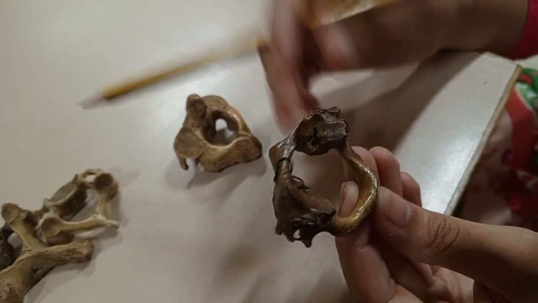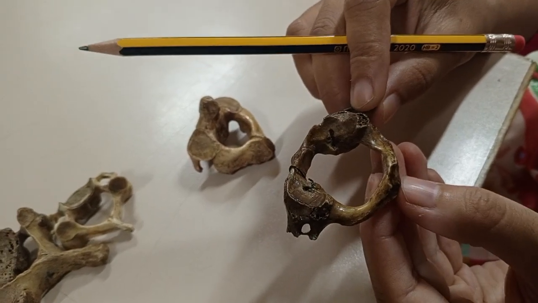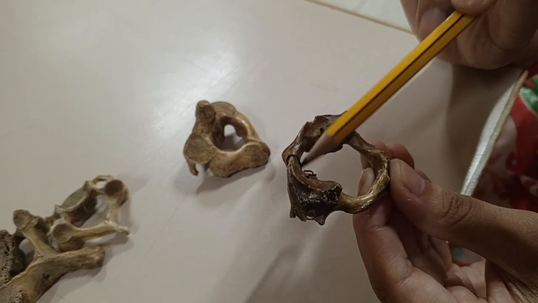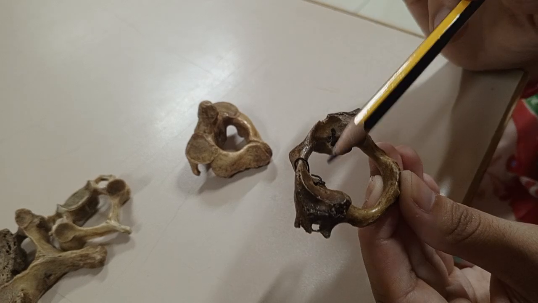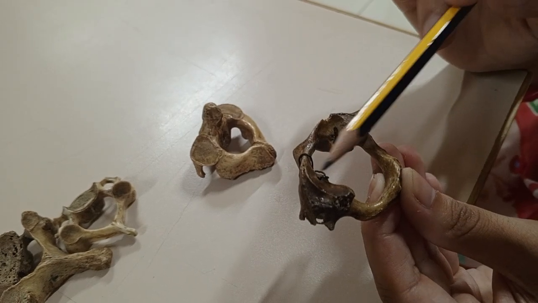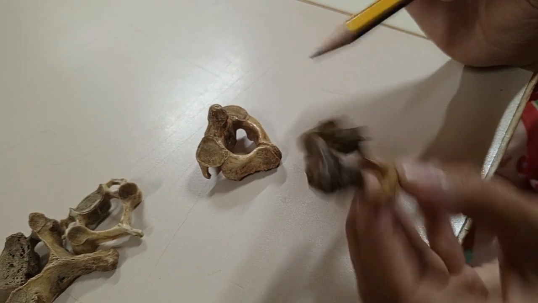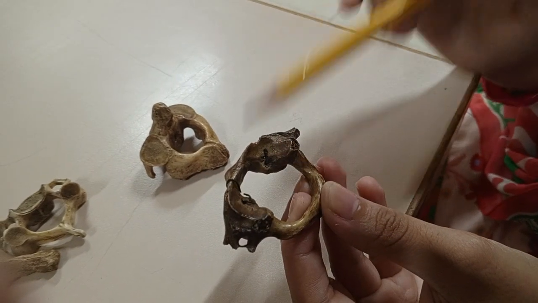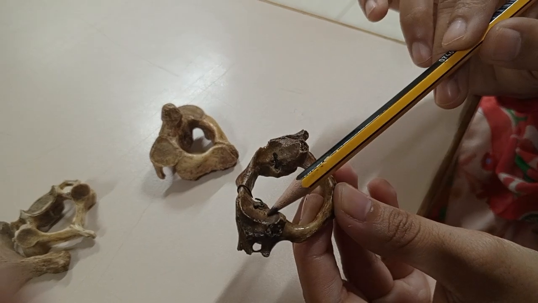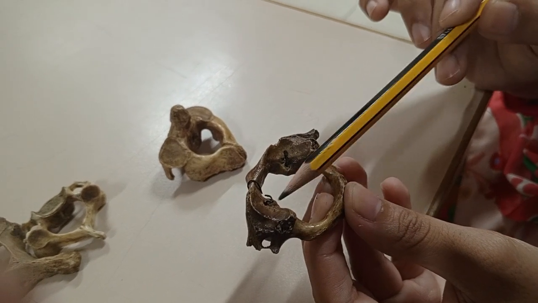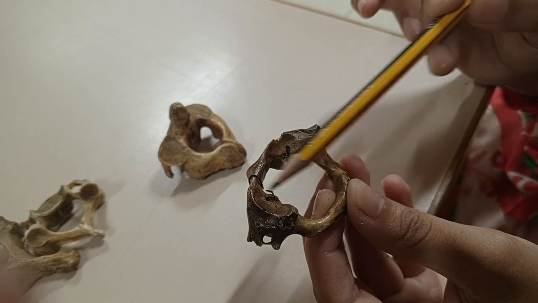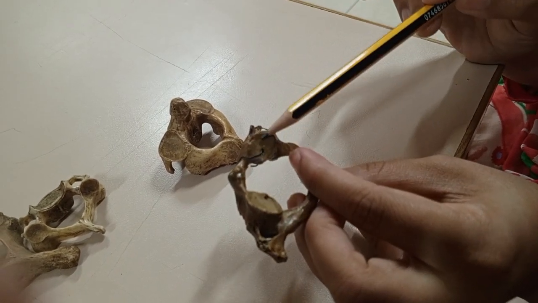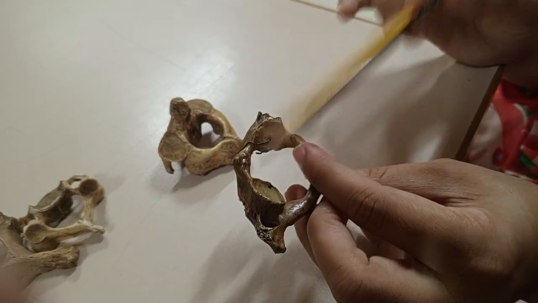This is the anterior tubercle and this is the posterior tubercle, and this is the facet for the odontoid process of the C2 or axis vertebrae. Now how do I identify which one is the superior part and which one is the inferior part? The superior articular facet is basically a concavity, so that the occipital condyle lies over here and forms the atlanto-occipital joint. This is the inferior articular facet and it is flat in nature.